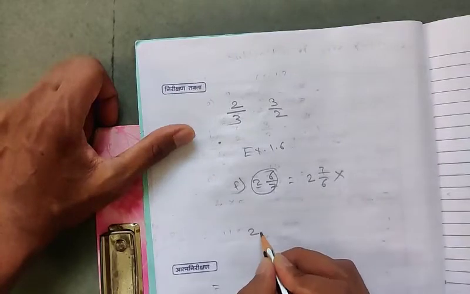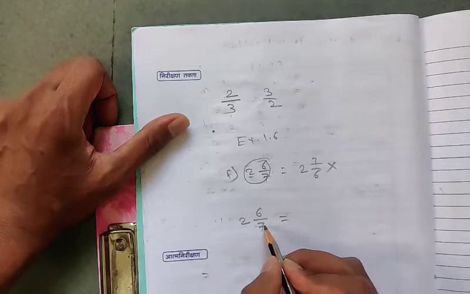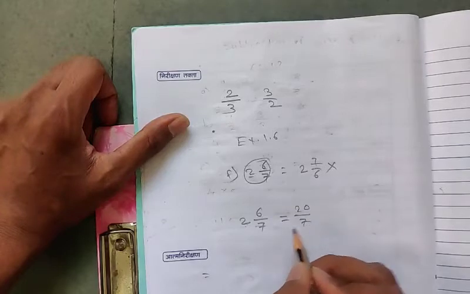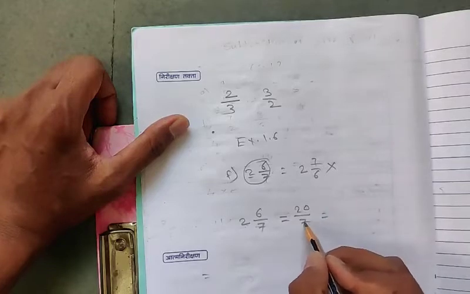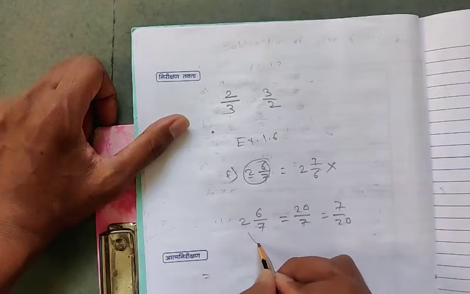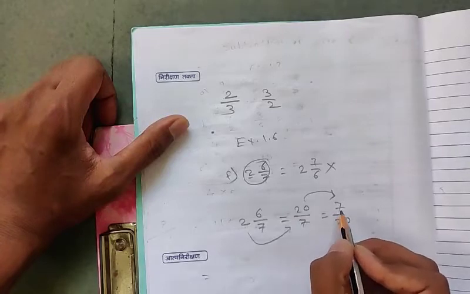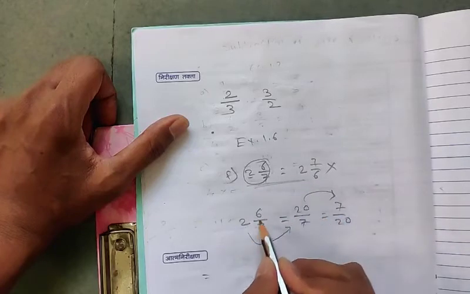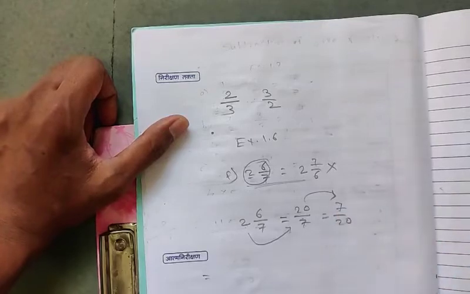So what is our example? 2 6 upon 7. First you have to convert it into an improper fraction. 7 2s are 14 plus 6, 20 upon 7. Now you got the fraction, right? Now you can convert it into the reciprocal. What will be the reciprocal of 20 upon 7? 7 upon 20. So first we converted the mixed fraction to an improper fraction, and then we wrote its reciprocal. Understood? So you don't have to do it like the other way. When a mixed fraction is given, you have to convert it to an improper fraction, and then convert it into a reciprocal, right?